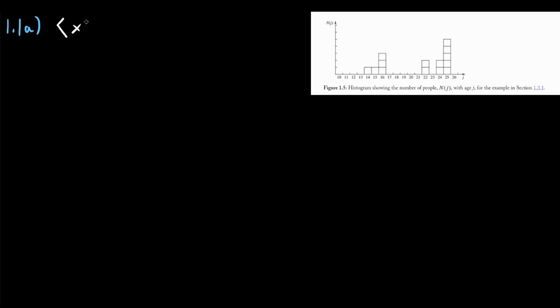So the general form of any expectation value of x will be the sum over x of x times the probability of getting that x. In this case, we're going to replace x with j, where j represents age, and n_j represents the number of people of that age in this histogram.